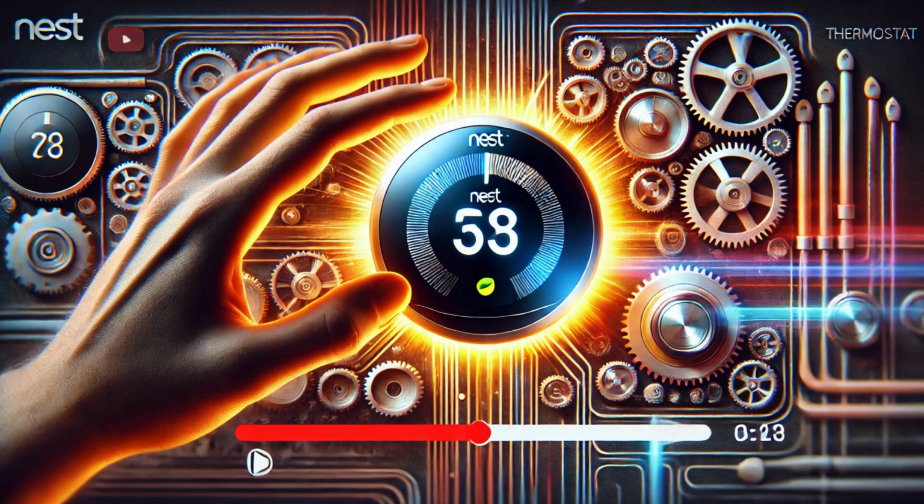Exactly. All right, so step three is tackling the home away assist. This is the feature that tries to guess if you're home or not and adjust the temperature accordingly. And I feel like I've heard some real horror stories about this. Yeah, for sure, things not going quite as planned. It's like that virtual house sitter that sometimes forgets the house keys.